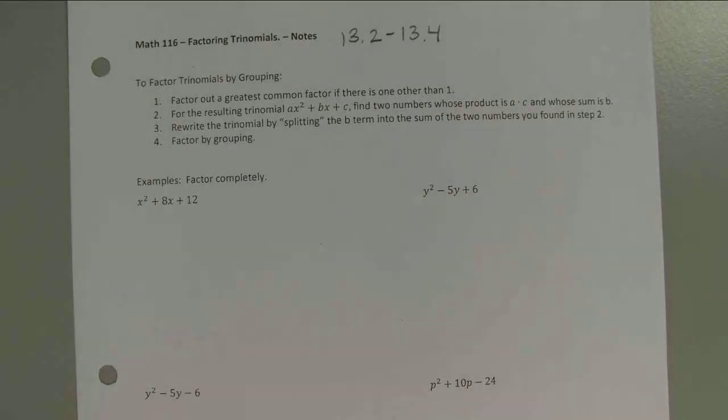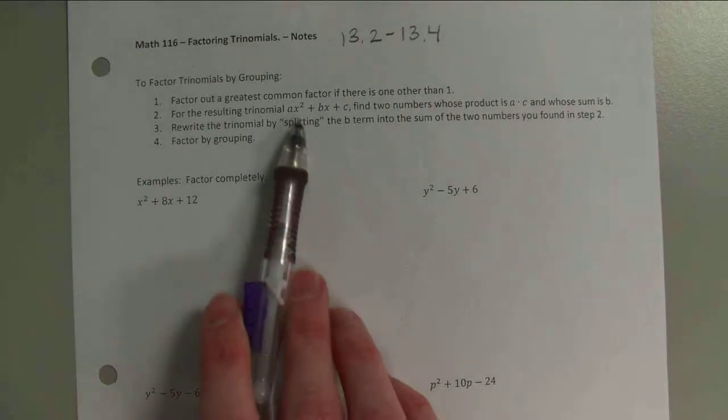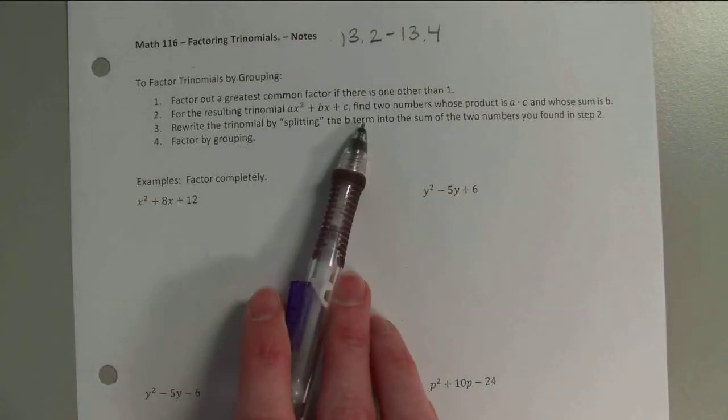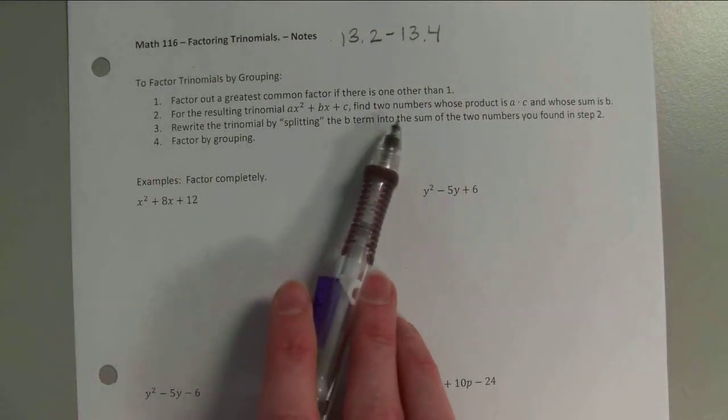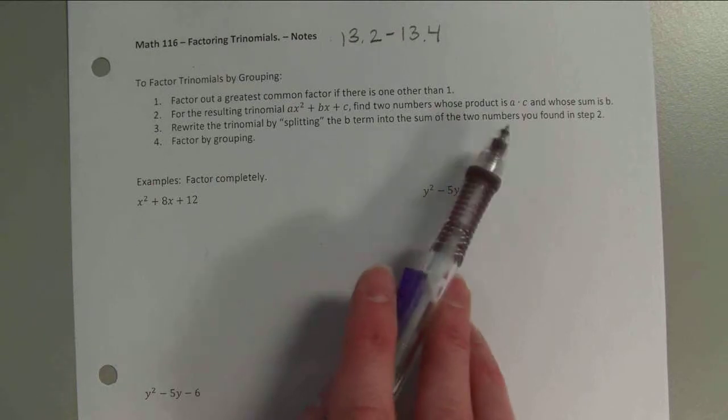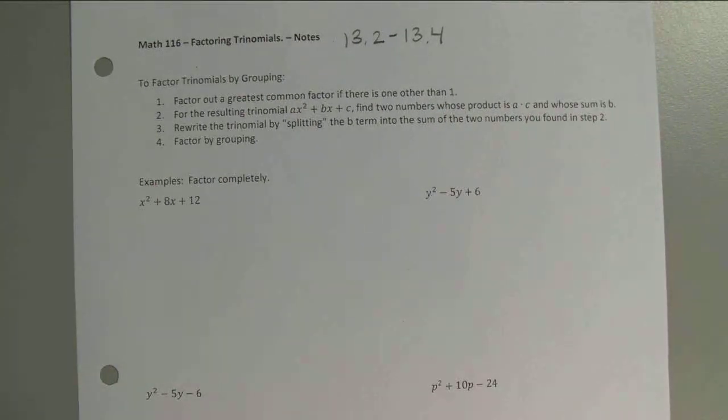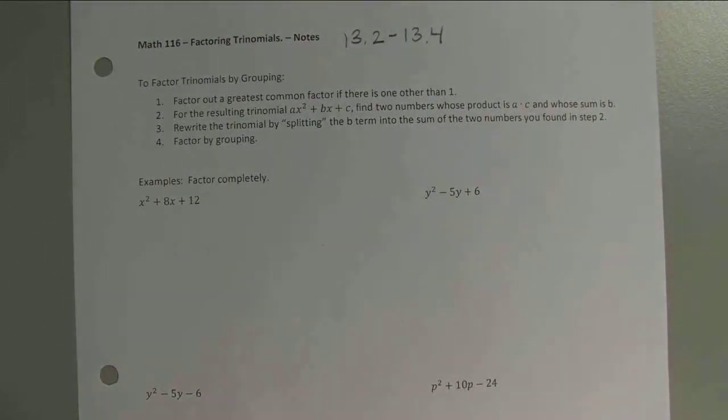All right, the next part is trying to get you to turn a three-term item, a trinomial, into a four-term item, so you can do factor by grouping, which we did in the last section. So how do they do it? They call it the AC method, rainbow method, whatever you need to call it. So for the resulting trinomial, ax squared plus bx plus c, where a is the coefficient of your x squared term, and c is your constant, we're going to find two numbers whose product is a times c.